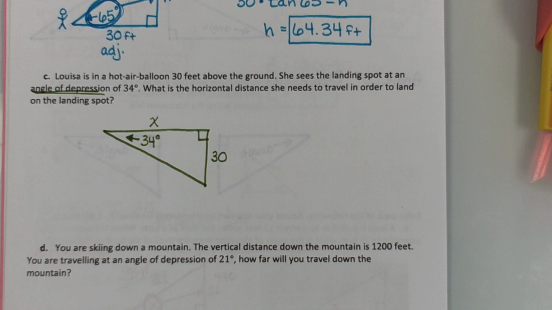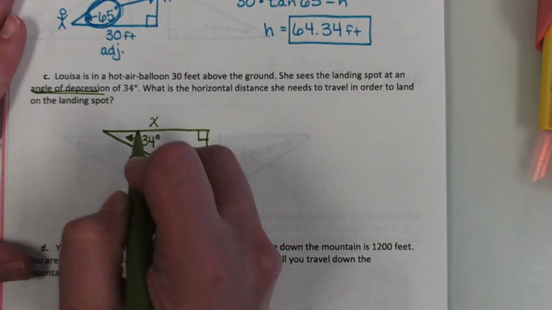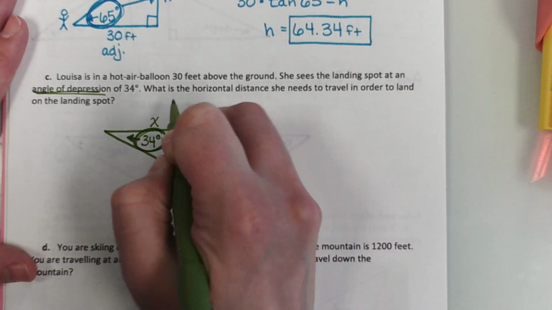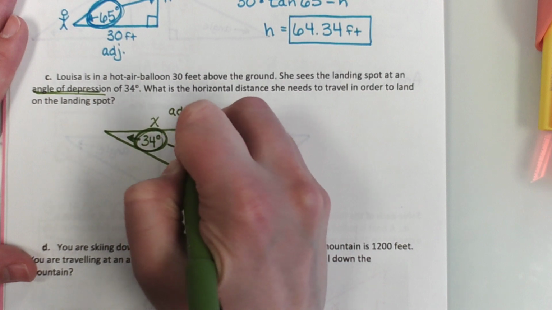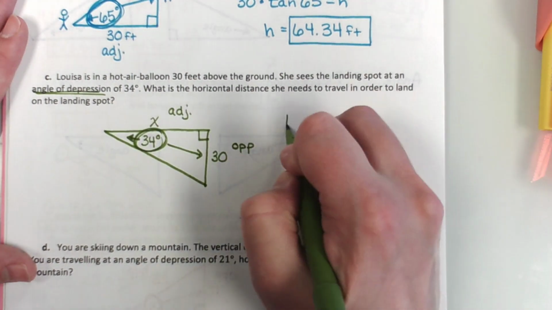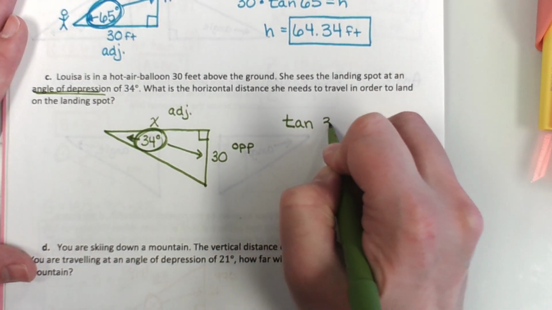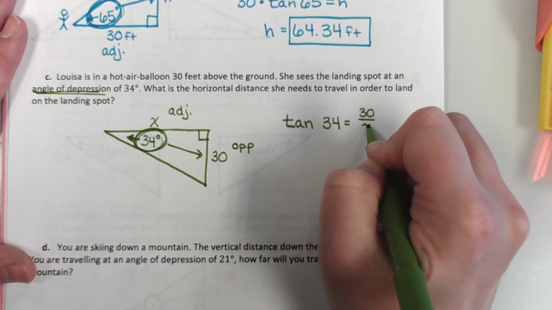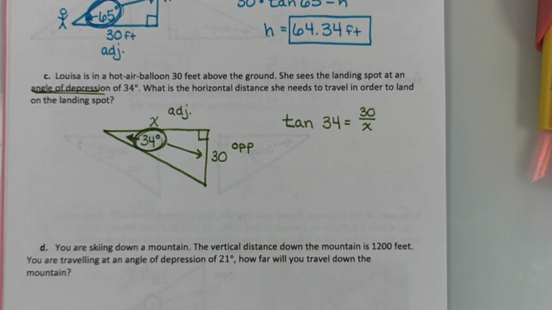Angles add up to 180. Helpful? No. Are we looking for an angle? No. Not helpful. Pythagorean theorem connects the sides. Not helpful. Trig. There's my angle of focus. 30 is the opposite. X is the adjacent. SOHCAHTOA. Opposite and adjacent is tangent. It's the TOA piece. Tangent of 34 equals 30 over x.